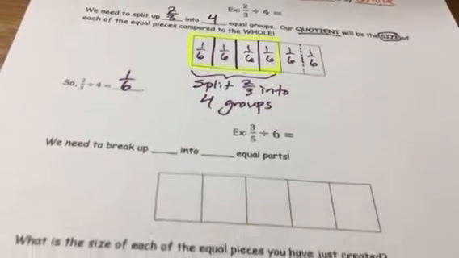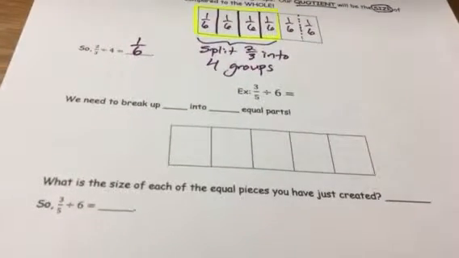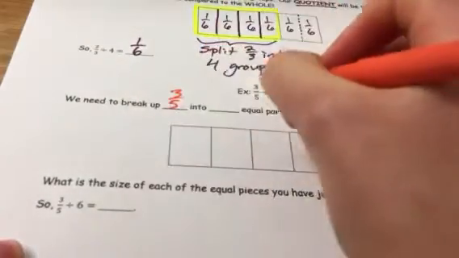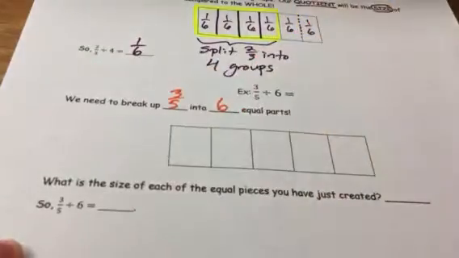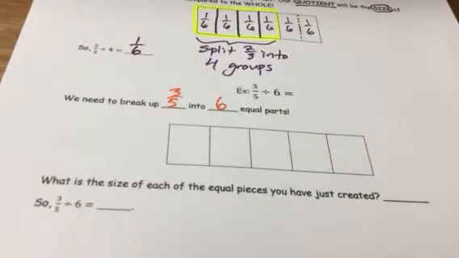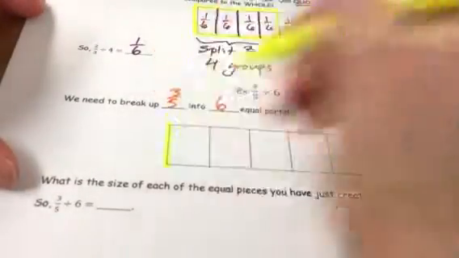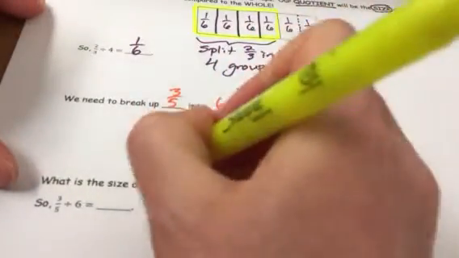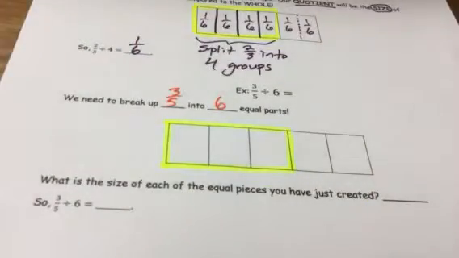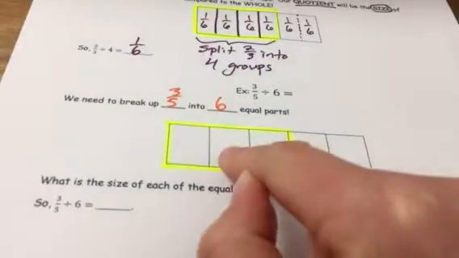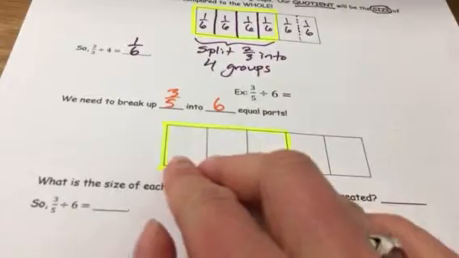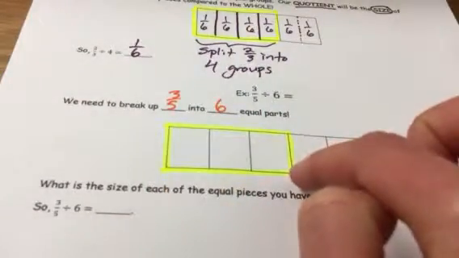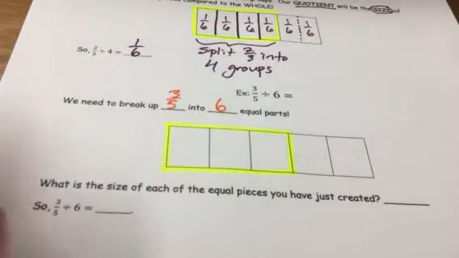Let's take a look at another example. 3/5 divided by 6. We need to break up 3/5 into 6 equal parts. Let's highlight 3/5. I have 5 equal groups, that's fifths, and I'm going to take 3 of them. Terrific. So that's what I'm focusing on right there. I need to create 6 equal parts within this highlighted space because that's my 3/5.